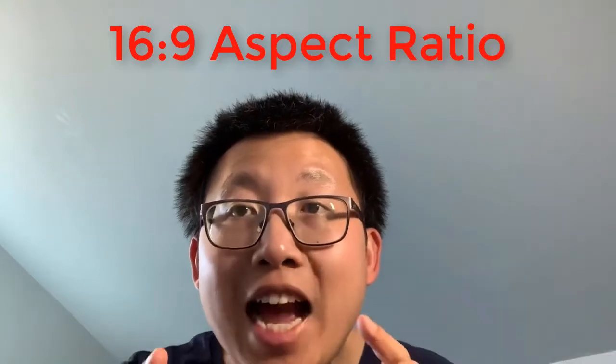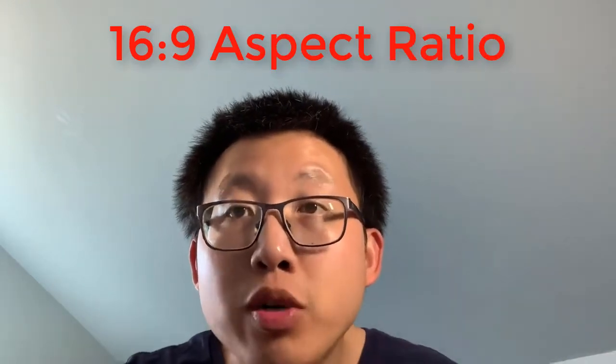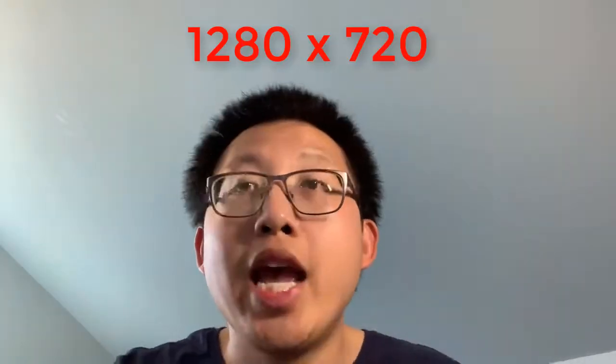For engaging thumbnails, you always want to upload your own thumbnail that you customized, that you made. Make sure you have a thumbnail that is a 16:9 aspect ratio and 1280 by 720 resolution, and always an image format like PNG, JPEG, JPG, and remain below the 2 megabyte limit.